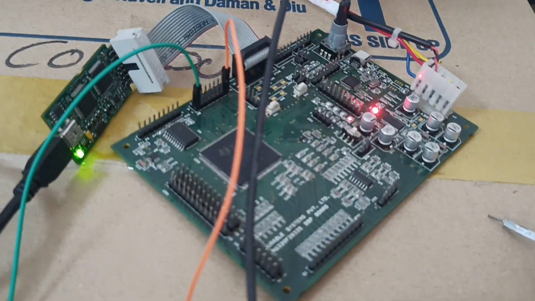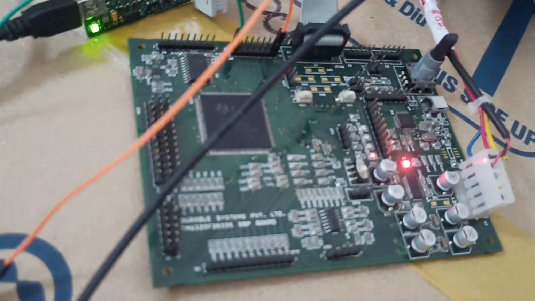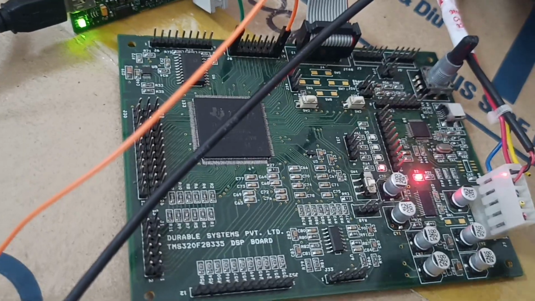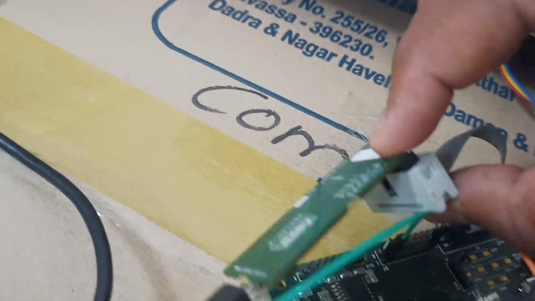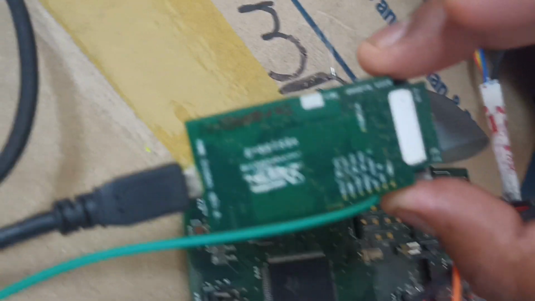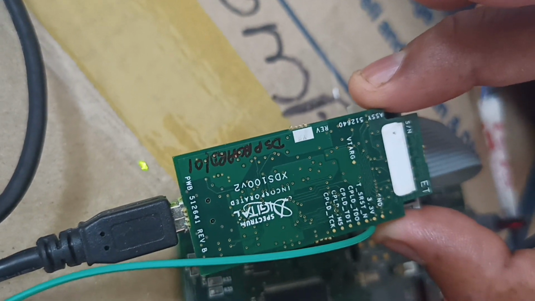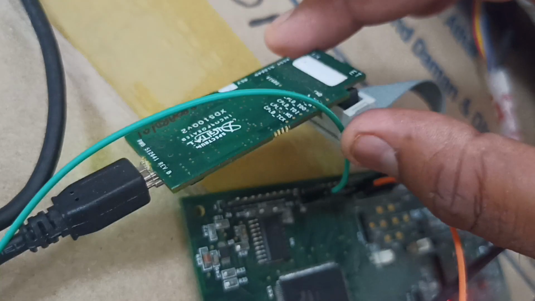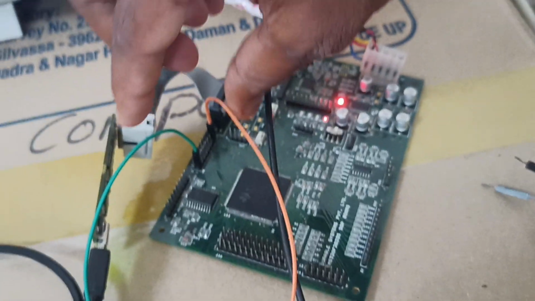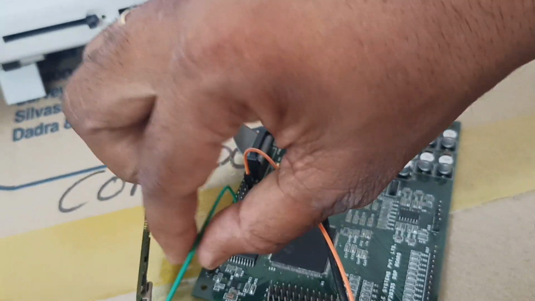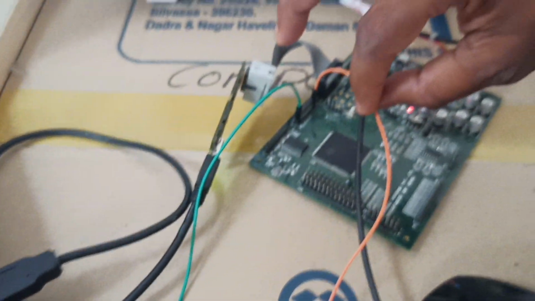And this is the hardware setup for this DSP. Here this is the main board and this is the JTAG I am using. The JTAG number is given here, and on the board also you can find the type of the board. Here I am using two pins: this is the positive pin and this is the ground pin.